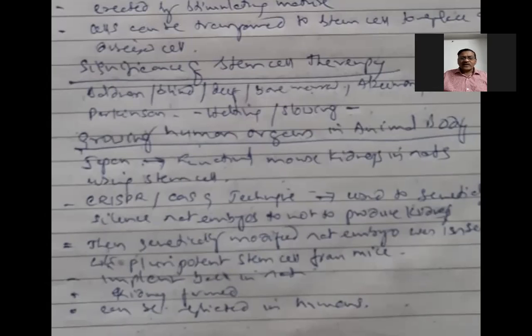The gene that is responsible for the kidney was eliminated. In that place, a mouse stem cell was taken and inserted. Ultimately, when they saw the stem cell was induced to produce a kidney, the embryo was again placed into the womb of the uterus of the rat.